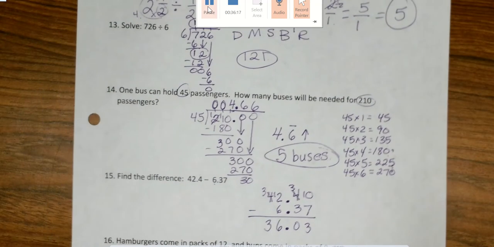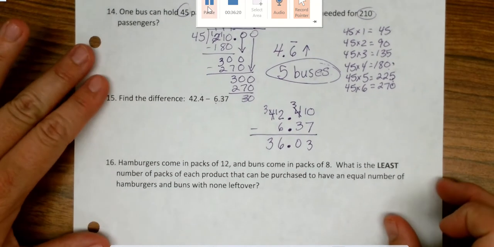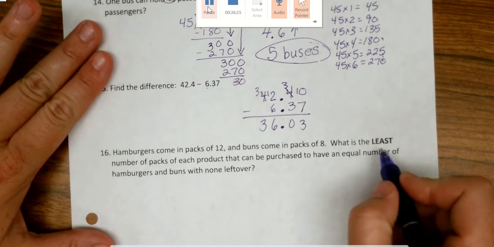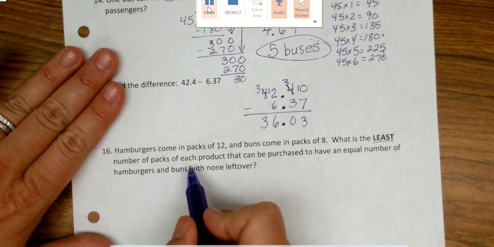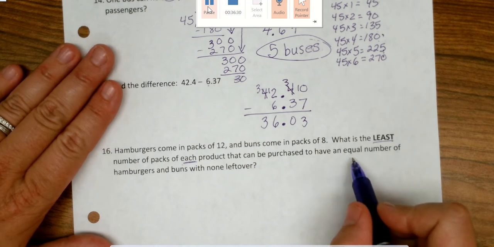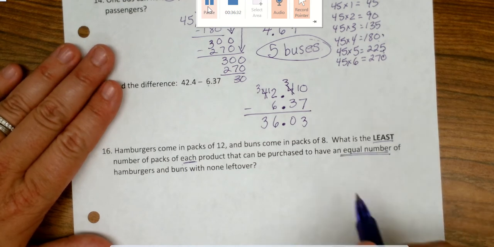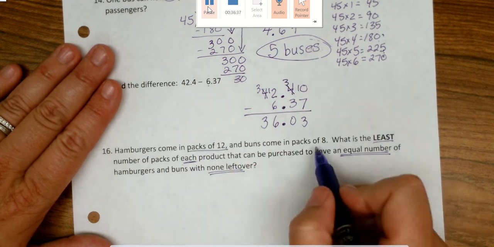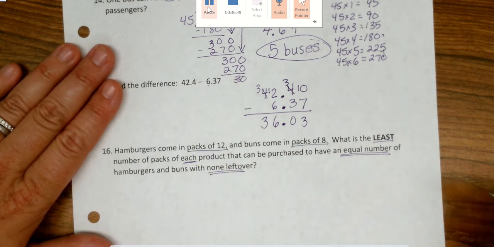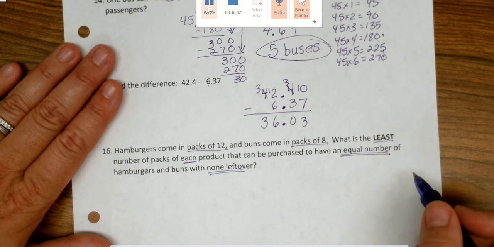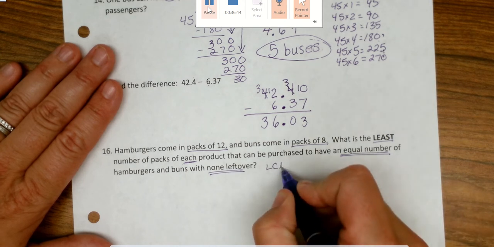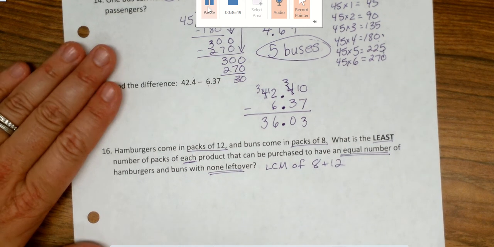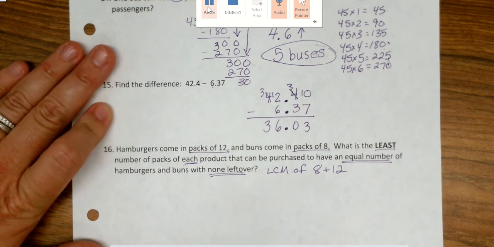All right, so number 16, we have hamburgers come in packs of 12 and buns come in packs of 8. What is the least number of packs of each product that can be purchased to have an equal number of hamburgers and buns with none left over? So we know we have packs of 12, again, packs of 8. With all of those clues, they're telling me I need to find my LCM. So I'm finding the LCM of 8 and 12. We can do this by listing. I like listing for these types of problems because I think it really does help.